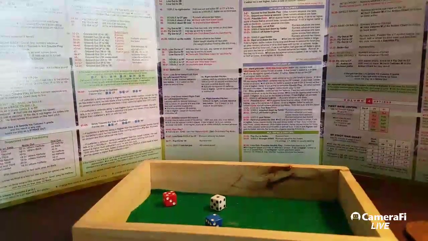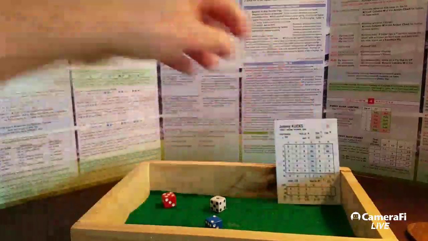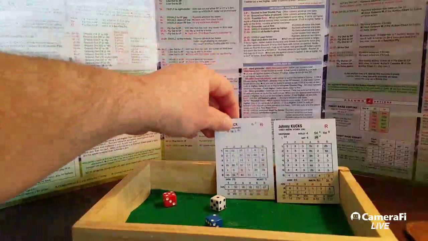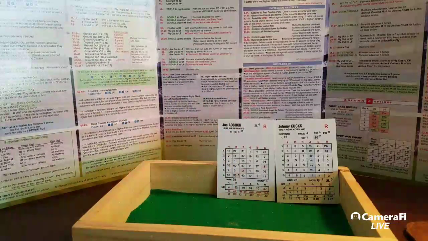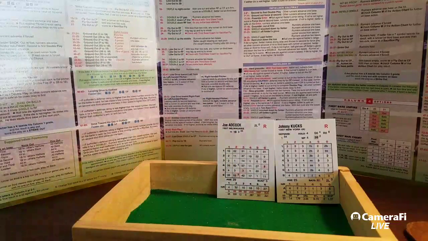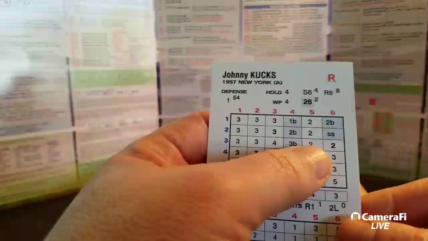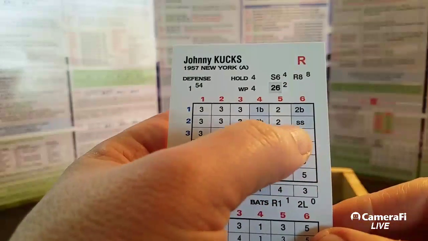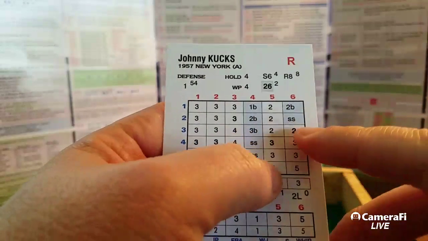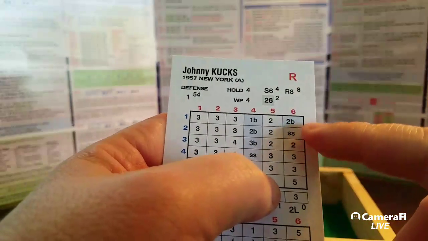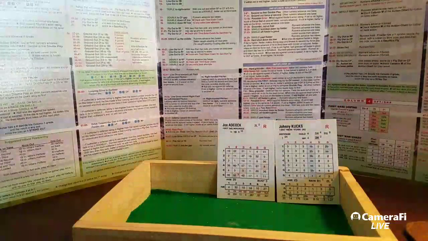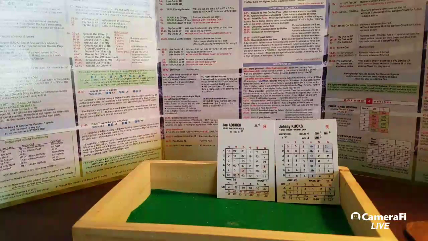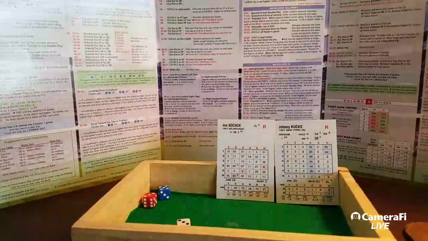So we go to the top of the 7th, and Cucks is back out there to face Adcock to start the top of the 7th. And another feature of this game are ground ball, fly ball pitchers. So anytime you have a ground ball pitcher like Cucks, when you get a column 6 and a roll of 1 or 2, that fly ball becomes a ground ball. That's what these shaded areas mean.